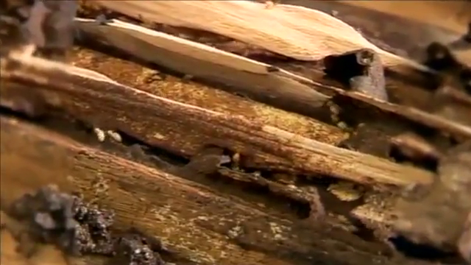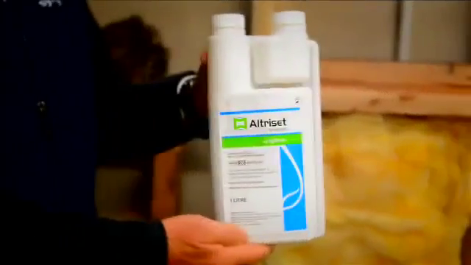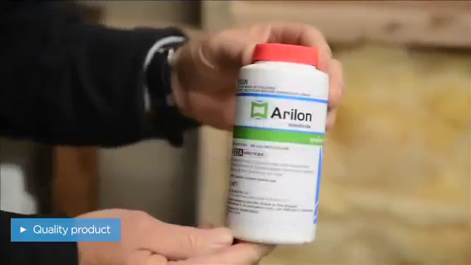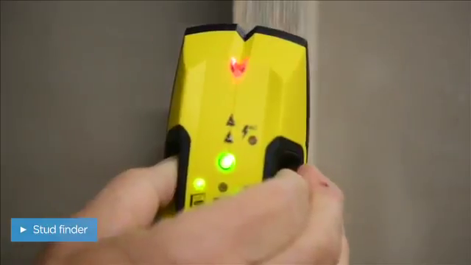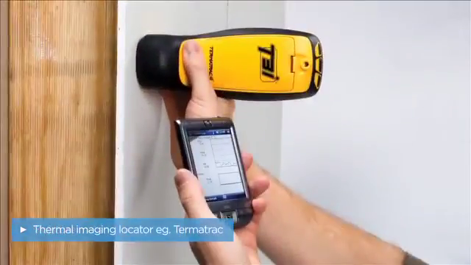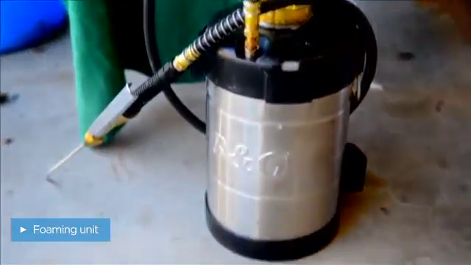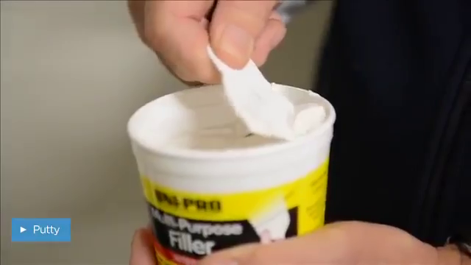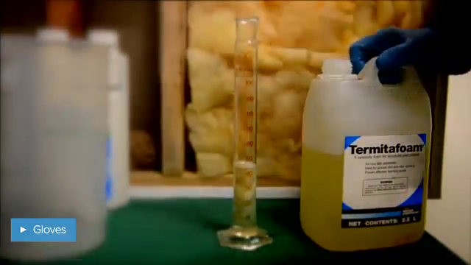Before we get started on termite foaming, we need to know we've got all the basic tools to complete a thorough and successful job. These include a quality product like Ultraset or Aralin insecticide, a non-repellent termite foam agent, measuring containers, a drill, a stud finder, moisture meter and possibly a Termitrack or thermal imaging termite locator for the locating procedure. A borescope device to insert into the wall cavity to view termite activity, and obviously a foaming unit. A putty to cover up drill holes in the gyprock, and gloves, because foaming agent can be messy and sticky on fingers while not toxic.